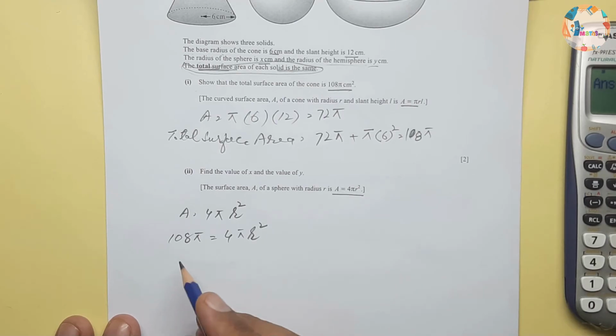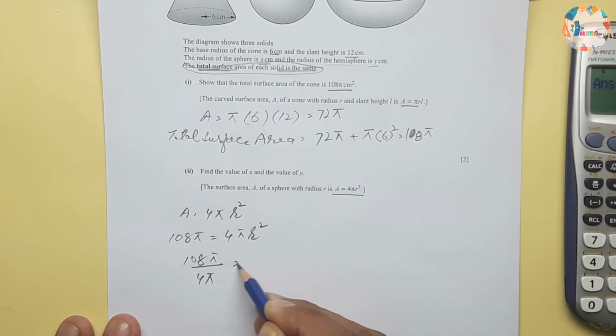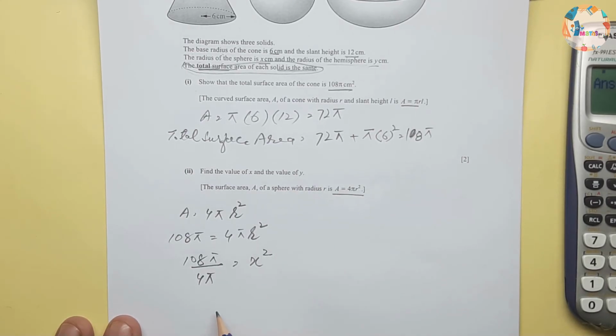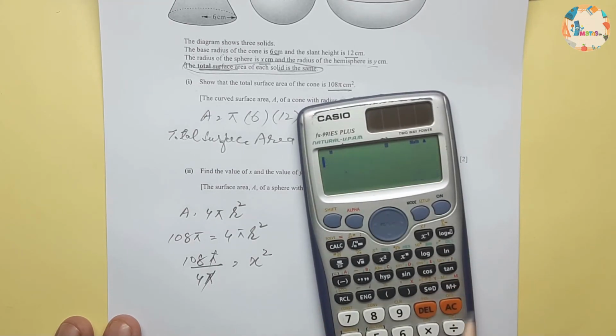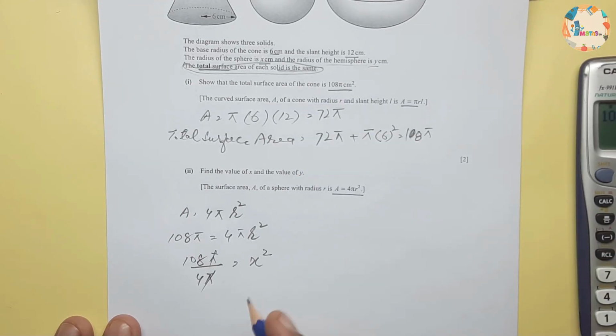So 108 pi over 4 pi is equal to x squared, because r is x in case of the sphere. Pi will be cancelled. 108 divided by 4 is 27.